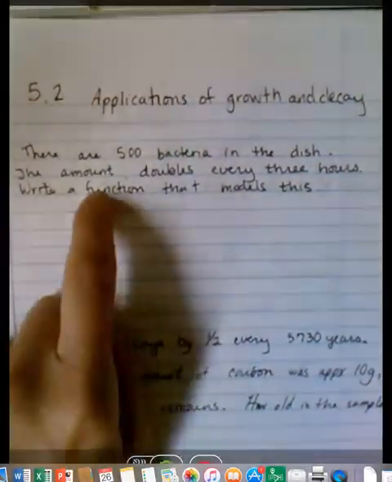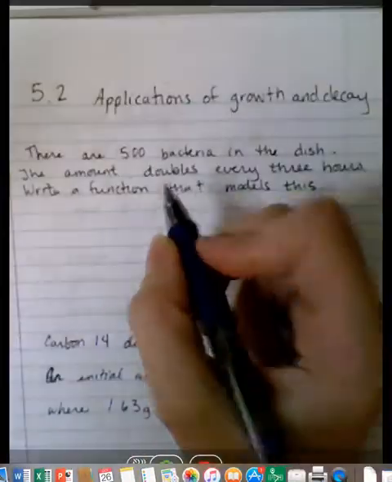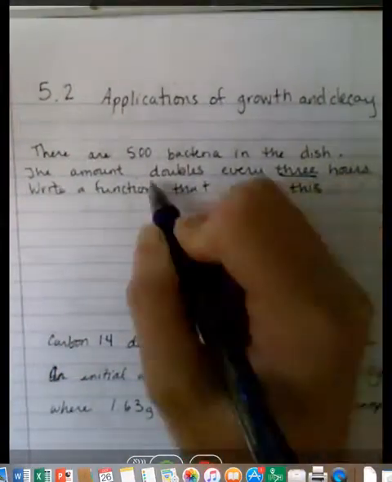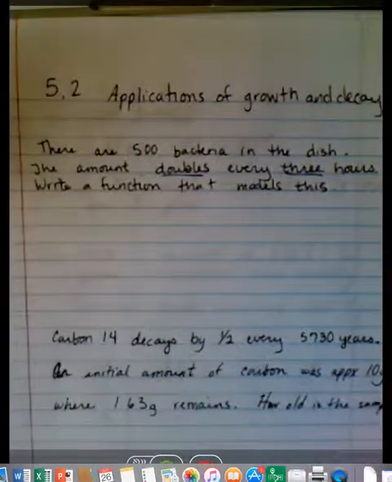Okay, so let's look at this context. There are 500 bacteria in a dish. The amount doubles every 3 hours. Write a function that models this.